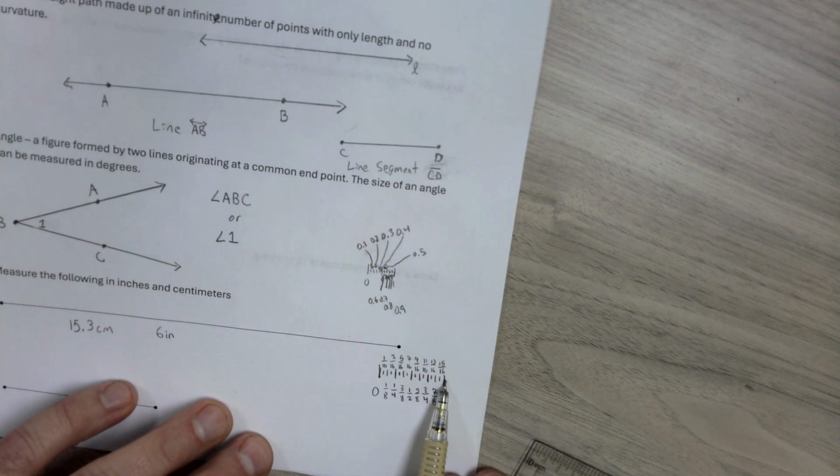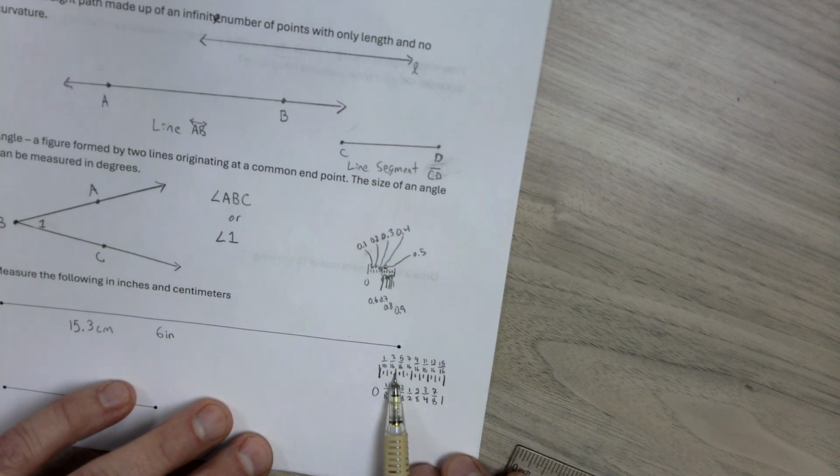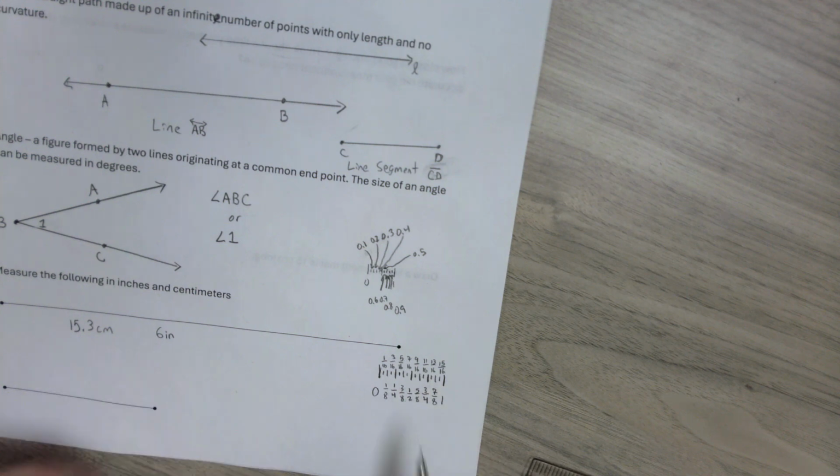Now, all of these can be measured in sixteenths. Like this one here is 2/16, but that reduces to 1/8. Here this is 4/16, but that reduces to 1/4. Here that's 8/16, which reduces to 1/2. So these all kind of reduce.